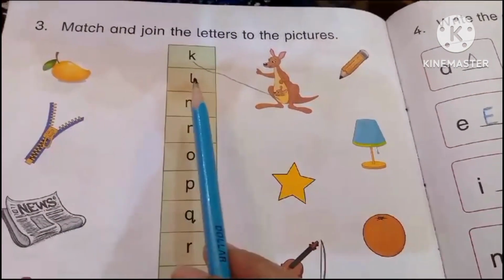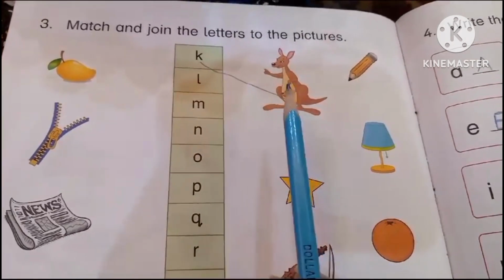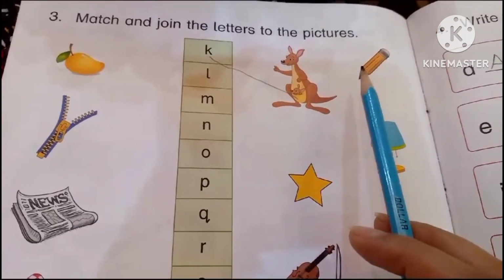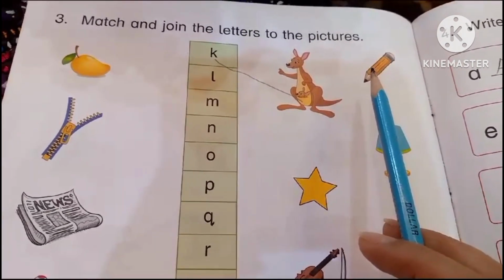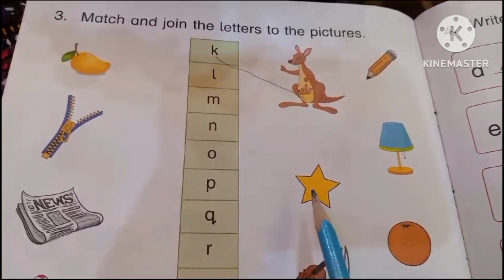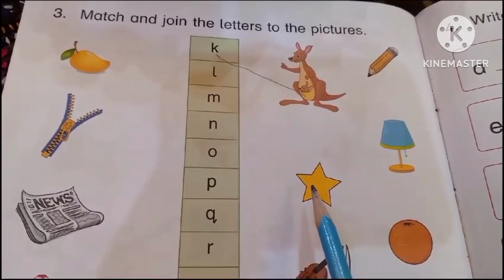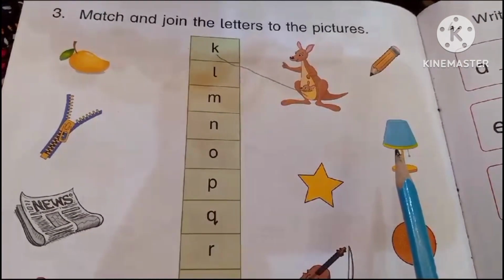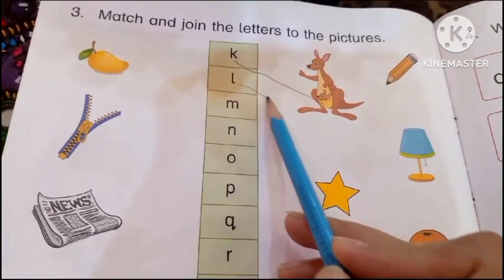Okay, this is L. And this is K. Kangaroo. This is a pencil. First letter of pencil is P. So it's incorrect. This is a star. The first sound is S. So it's also incorrect. And this one is lamp. L. Lamp.